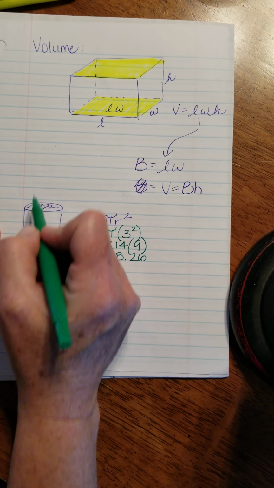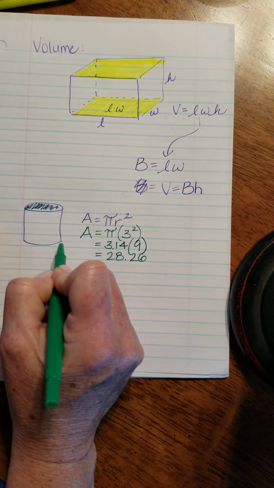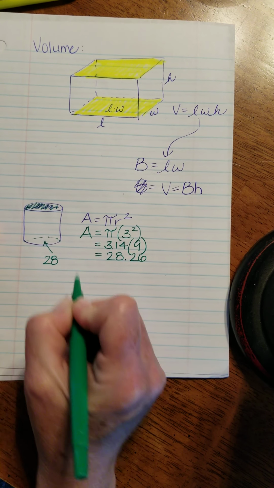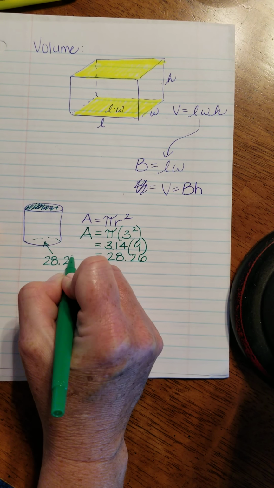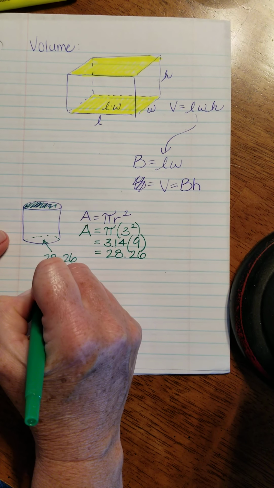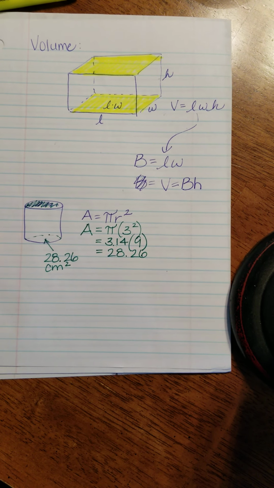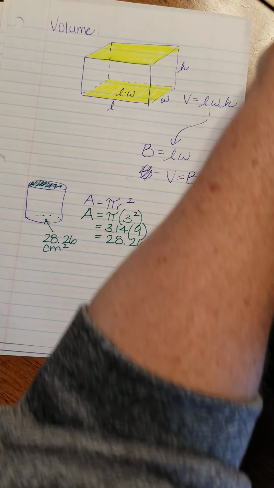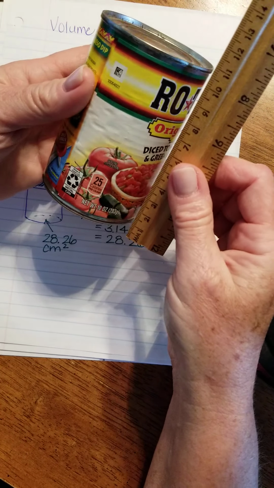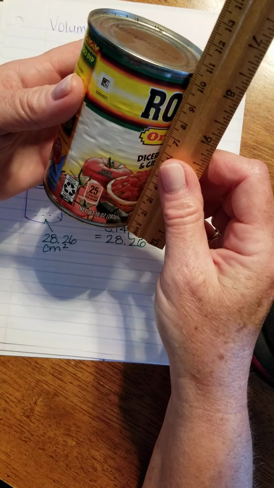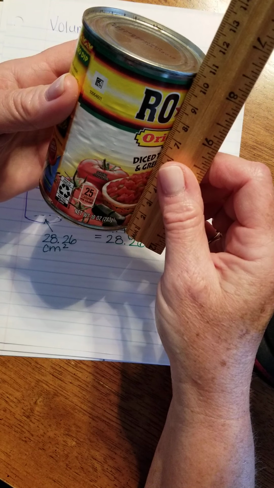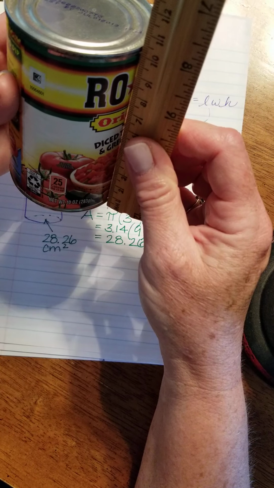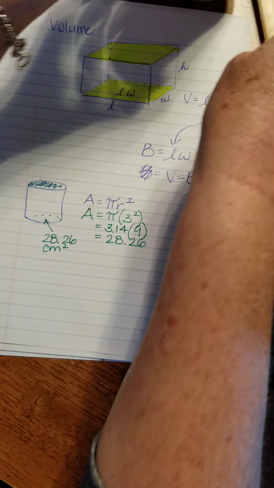Which means that the area of the base of the circle is 28 and 26 hundredths centimeters squared. Okay, now in order to find the volume of this can, let's measure the height. And to measure the height, it's 10.5. No, it's not, because that includes that lip. So we're going to say it's 10.